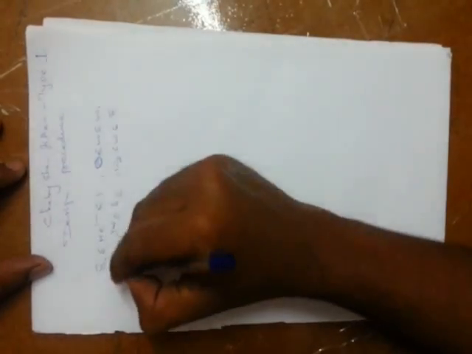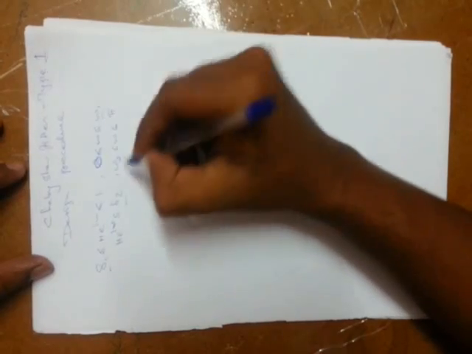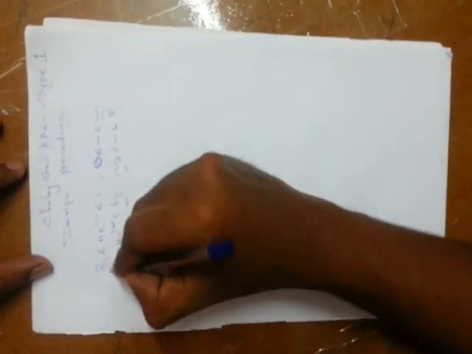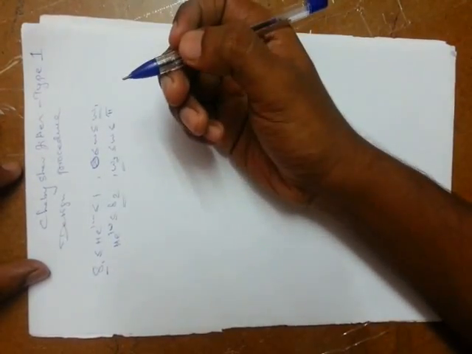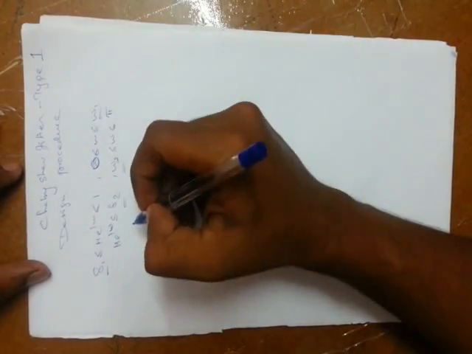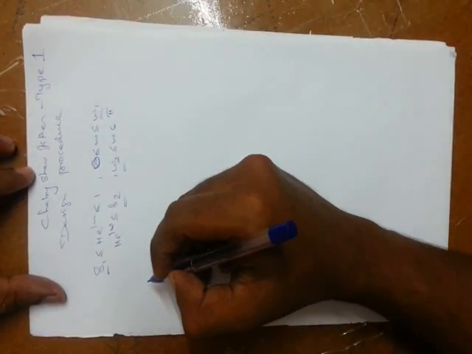So here del 1, del 2, omega 1, omega 2 are the terms which are given directly in the problem. So with these terms we can straight away go to the design procedure. It involves steps which are similar to that of Butterworth.